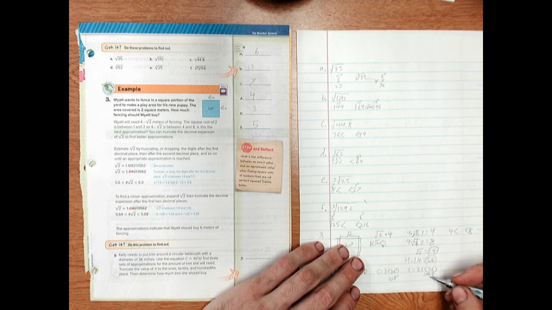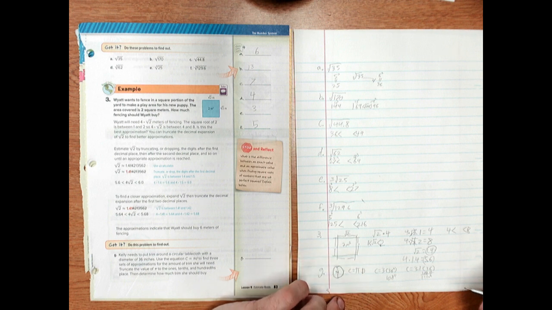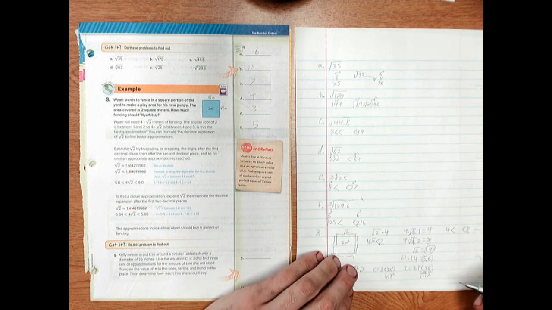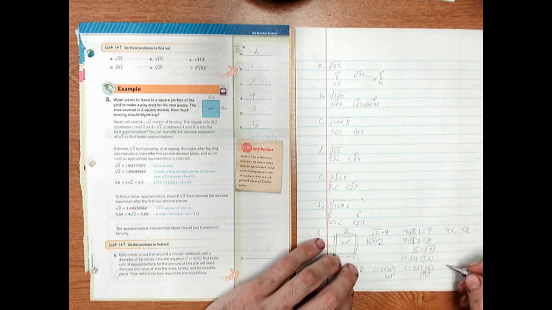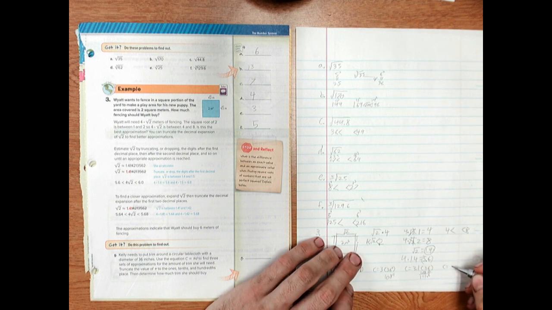Then we add them up to get 1116, and then we put the decimal back in: 111.6.